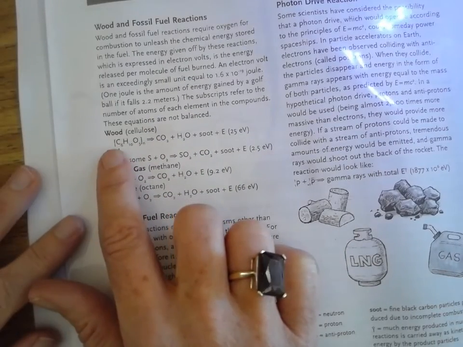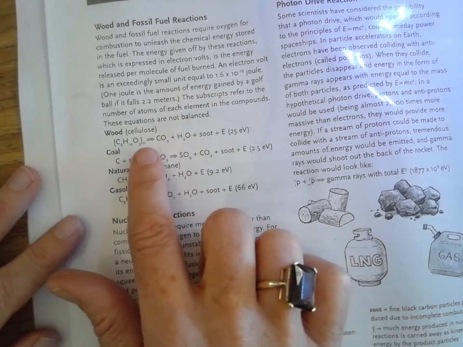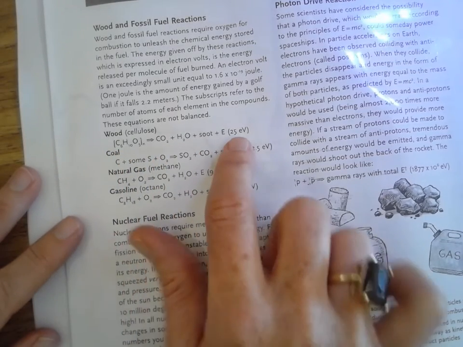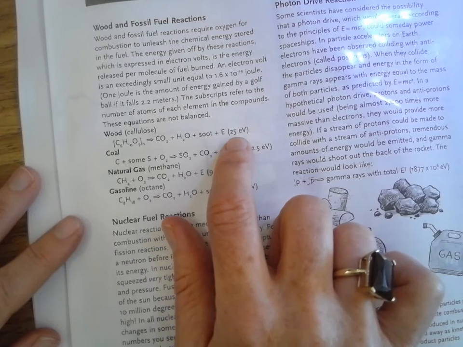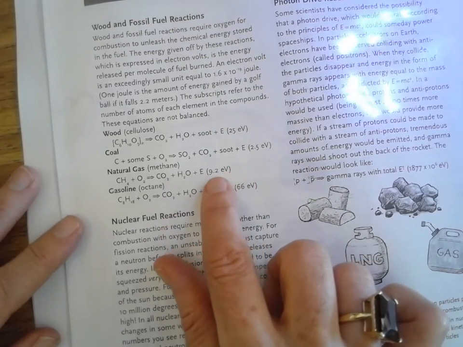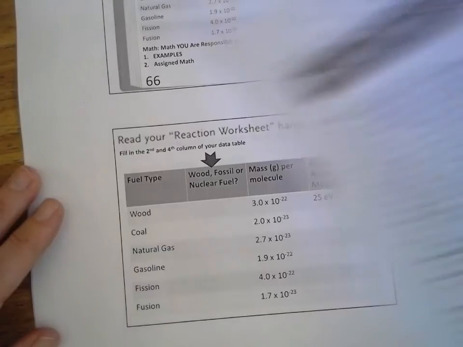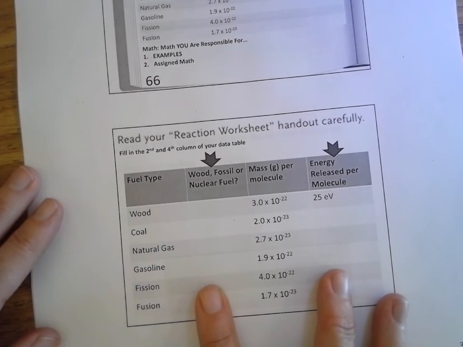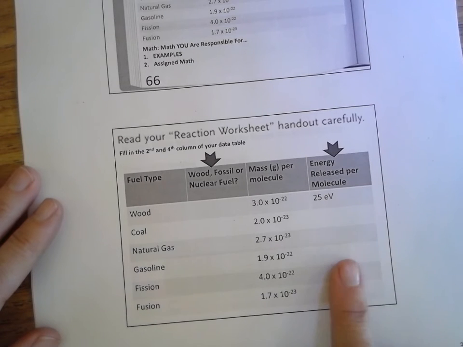Here is a reaction for wood, and at the end of it has plus E, and then there's the 25 eV. Each one of them has a number. So that's how you're going to find the information for columns 2 and 4. You need this information to do the math.